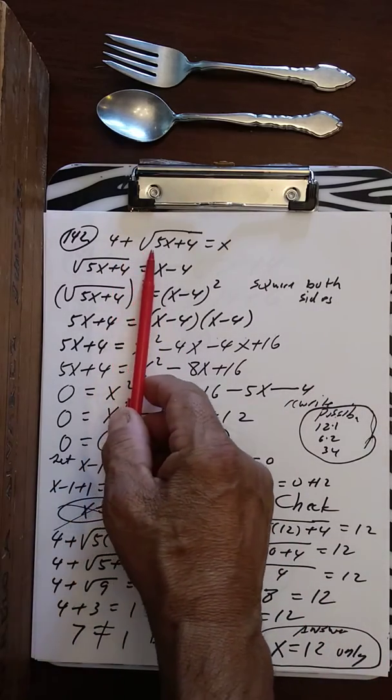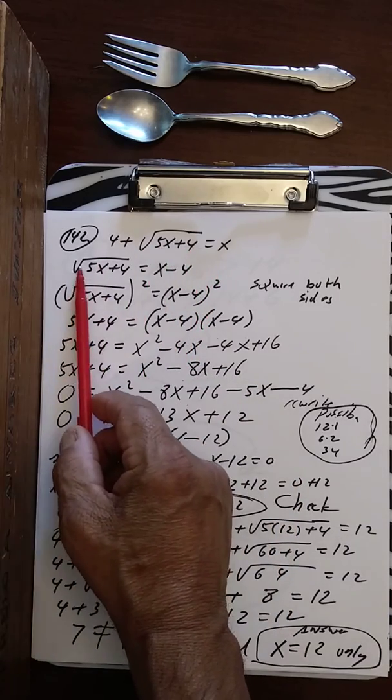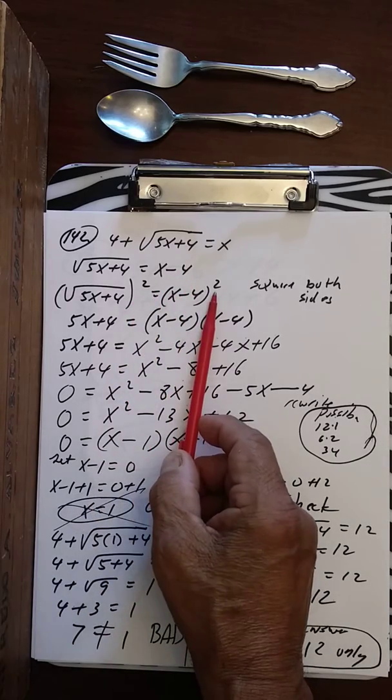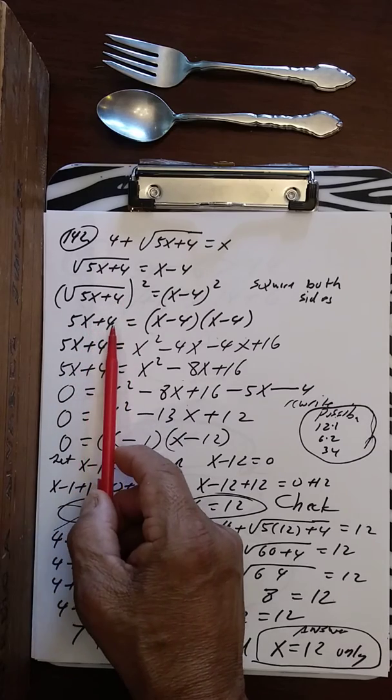Bad answer. Think of it like that. Next one. Square root of 5x plus 4 equals x. Rewrite it in this form: square root of 5x plus 4 equals x minus 4. Square the left side and square the right side of the equation at the same time. The square root of 5x plus 4, squared, is 5x plus 4.